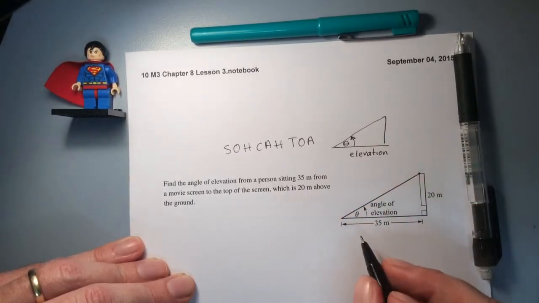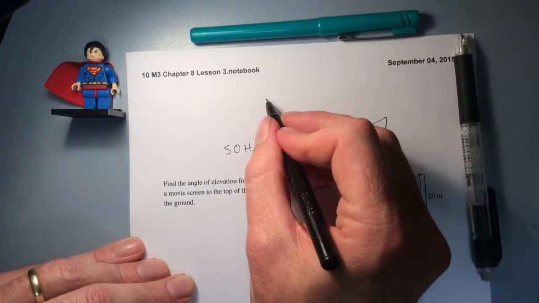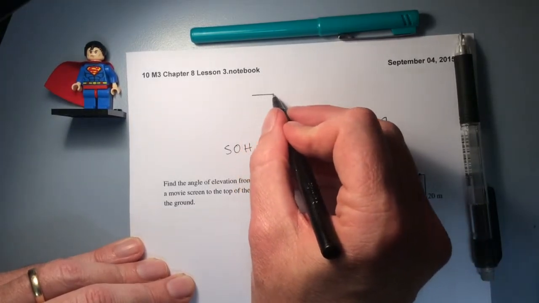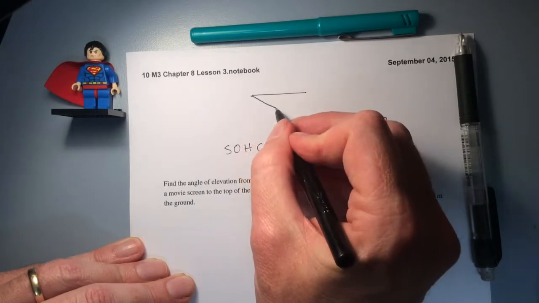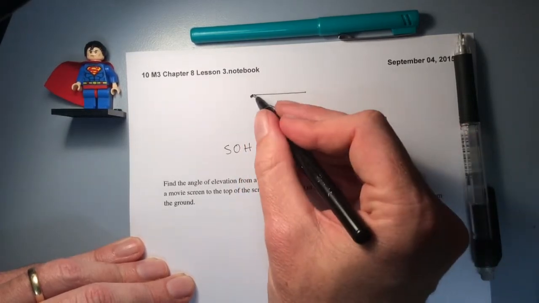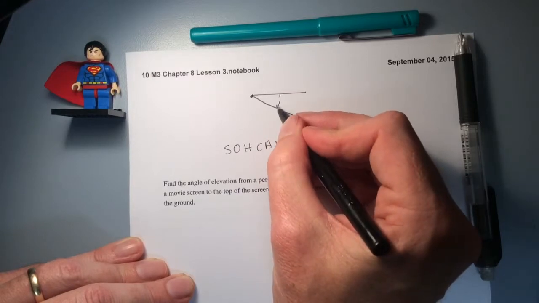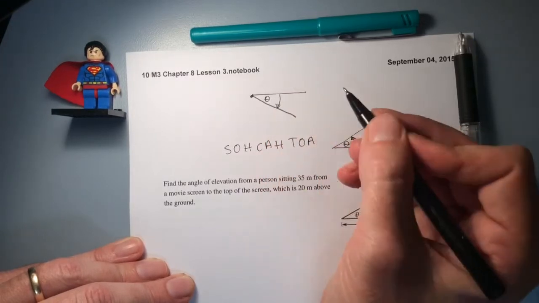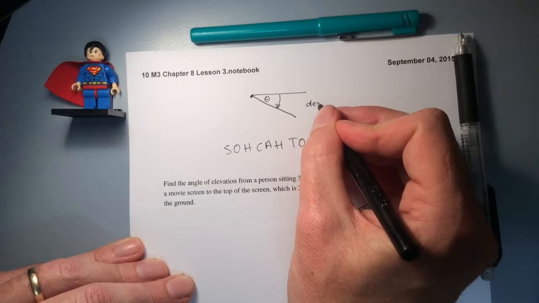If you had an angle of depression, that would be if you were looking from the horizontal looking down to something. So you might be up at the top of a cliff looking down, or you might be in the air looking down to something on the ground, and that angle there would be called the angle of depression.